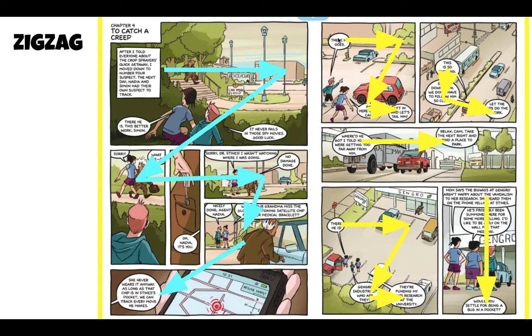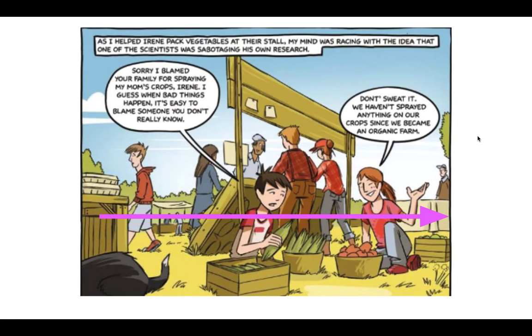Always reading the words from left to right and the panels from left to right. I'm also thinking about the picture within the panel, and I am going to read the picture from left to right.